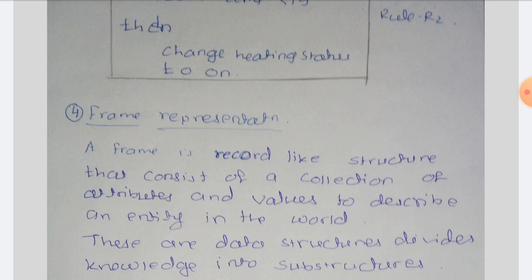The advantage of this kind of representation is it is easy to understand and visualize. It is very easy to add slots in this, but the disadvantage is it is a very generalized approach.